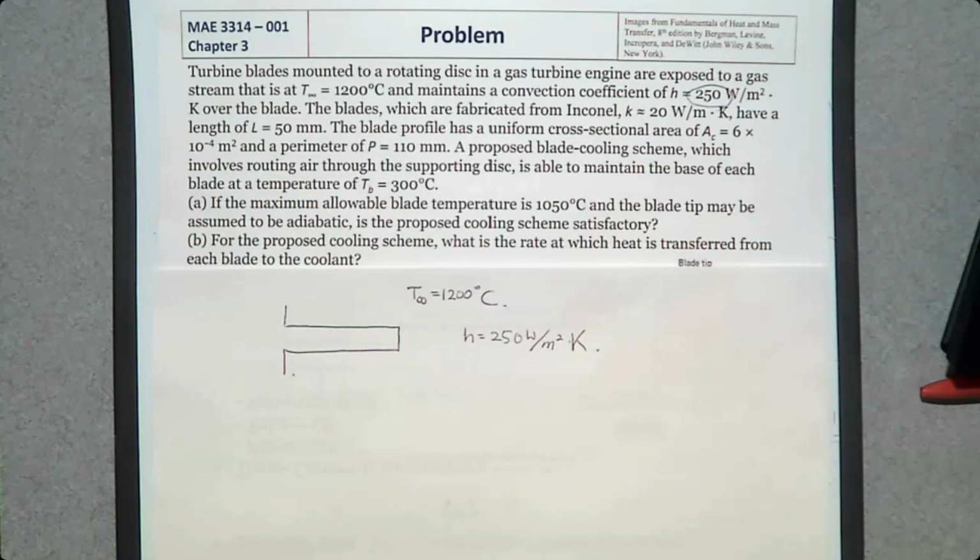So 250 is what you get with a gas at extremely high velocity, or a liquid which has almost no velocity. Just to give you an idea about what this h value means in reality.